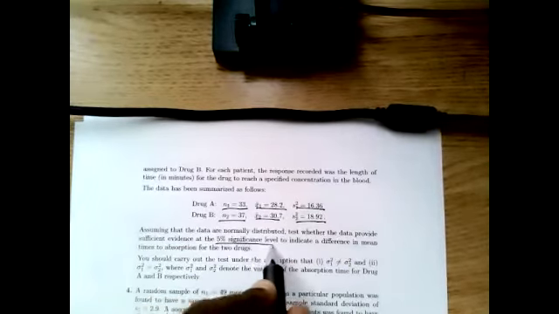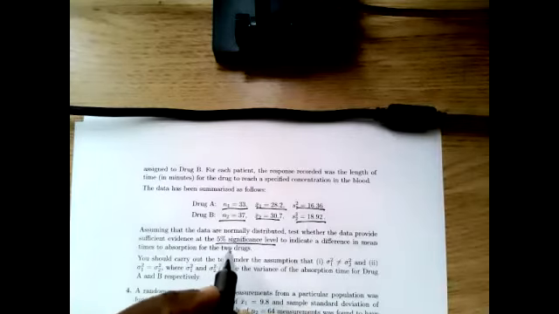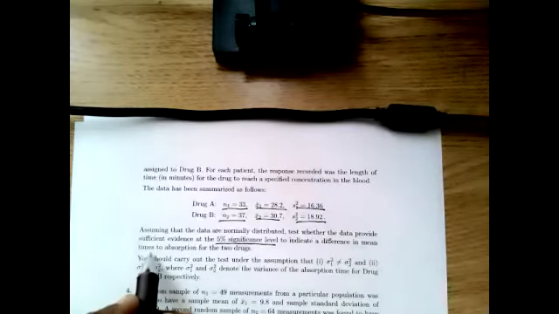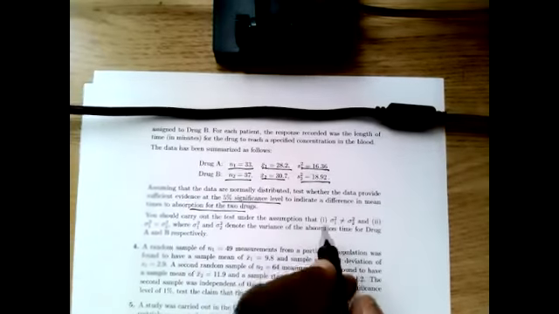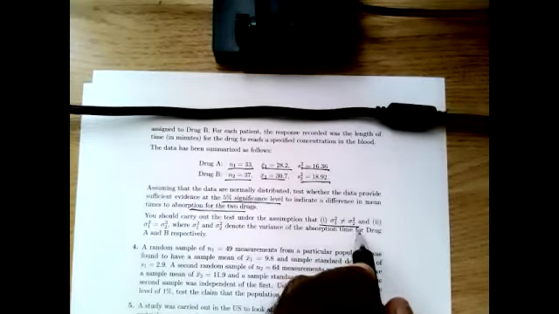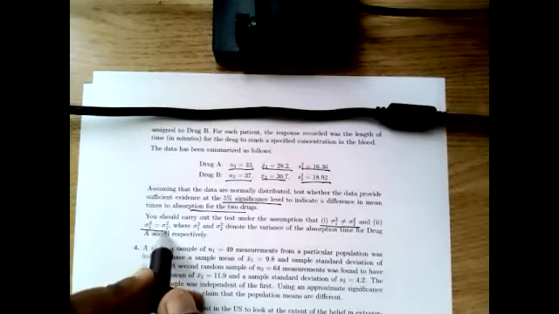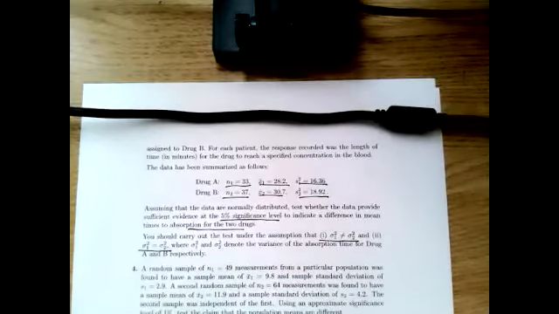And we want to test at the 5% significance level whether there's a difference in the mean times of absorption for the two drugs, right? And there are two parts to the question. The first part is to assume that the population variances are not equal. The second part is to assume that the population variances are equal, right?